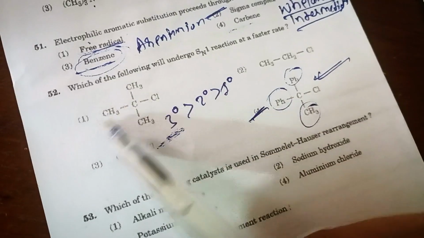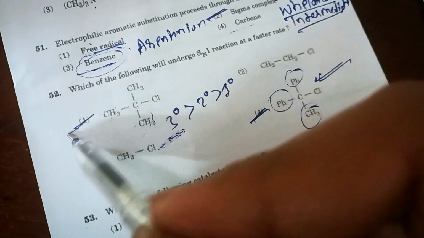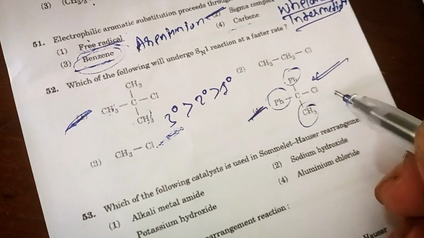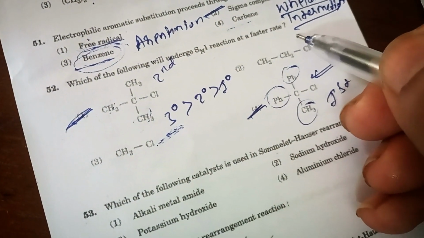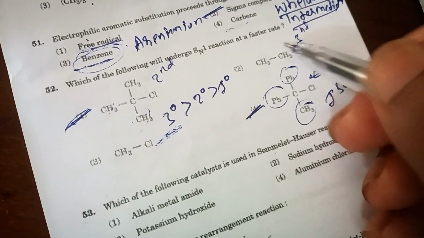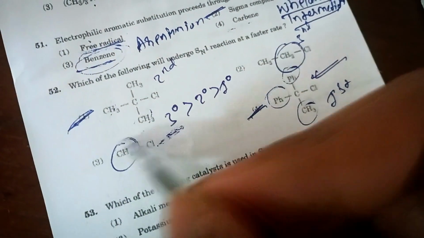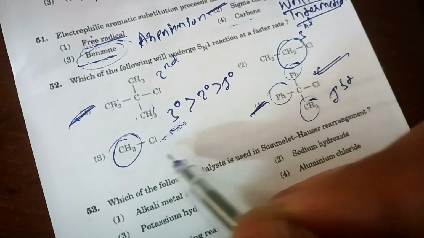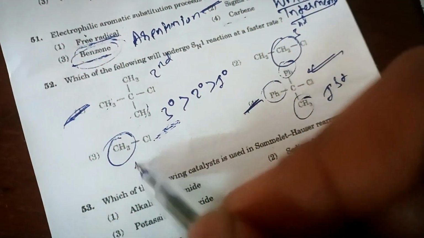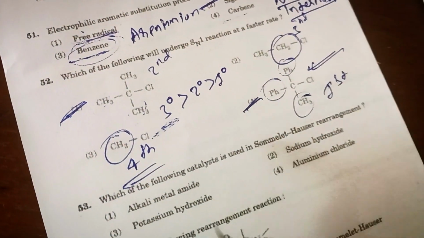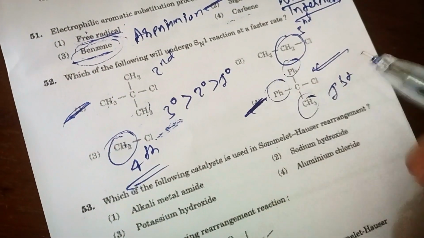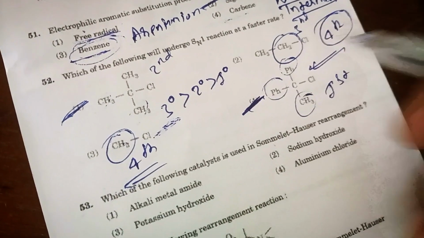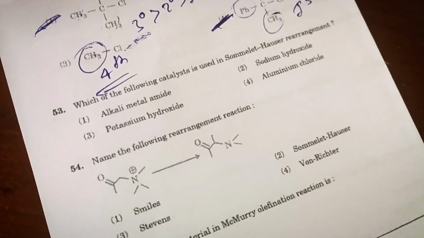Here there is the CH3, hence it is in the second position. This is the first position, this is the second position and this is the third position. So this is a CH2 and here CH3, which is the primary carbon. Hence it is secondary, hence it is the third position and this is the fourth. The rate will be lowest here. So the fourth one will be the correct answer. Fourth option is correct.